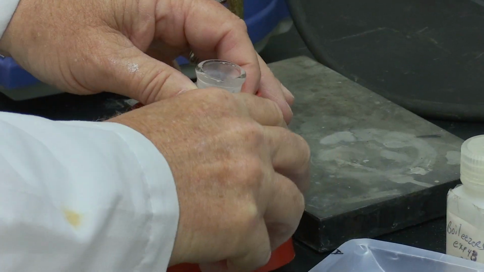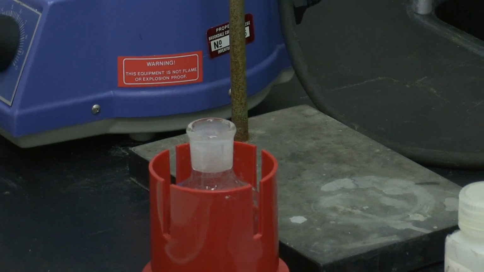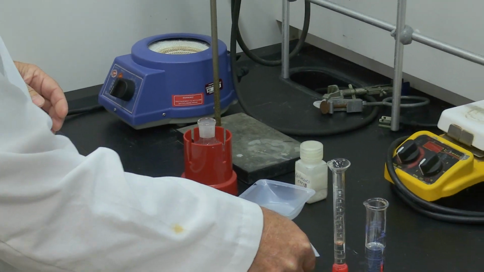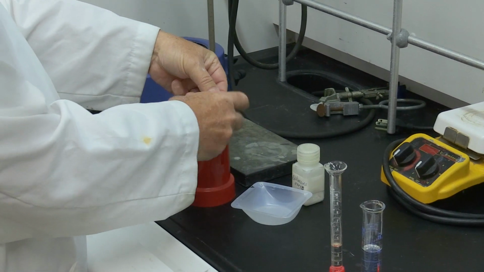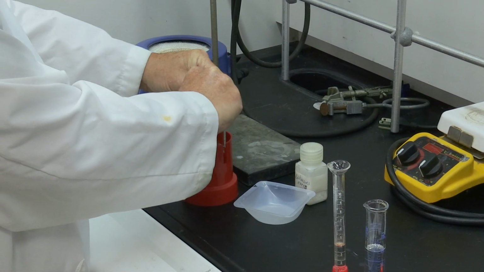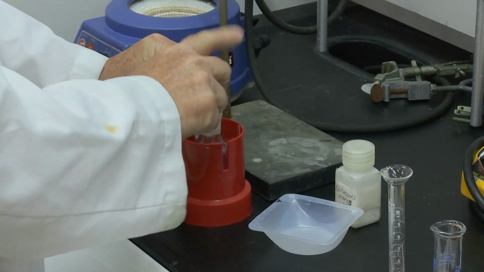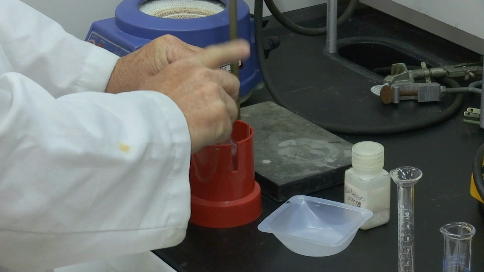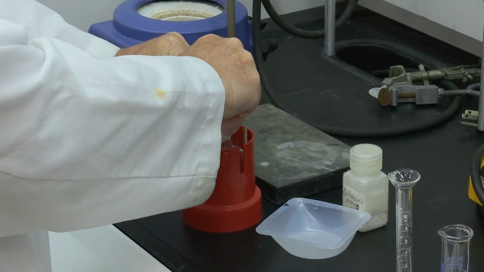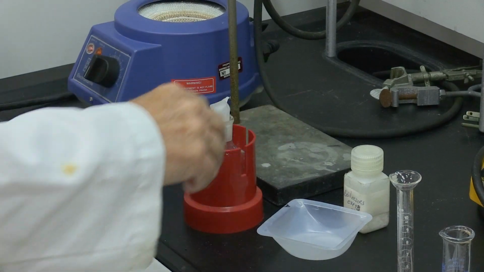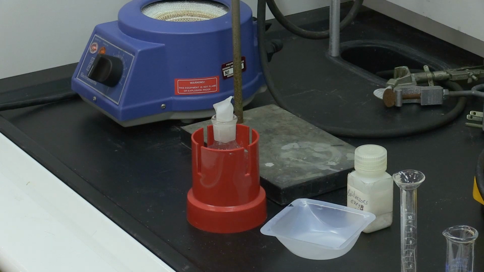Here's our fluorene. When you're preparing these samples, it's good to add the powder first because you don't want the powder to catch onto the side of the vessel. This is the potassium hydroxide, which picks up moisture. We're going to have to get a spatula to help put it into the flask.